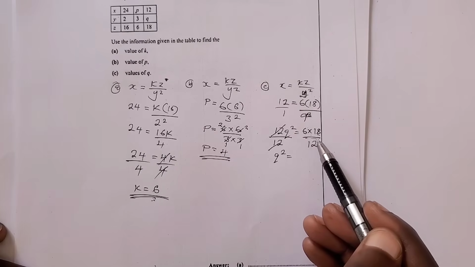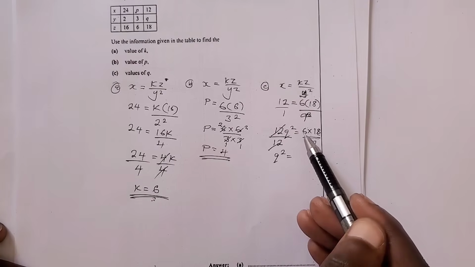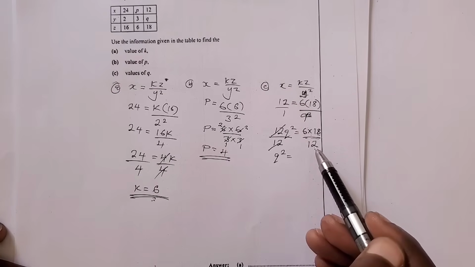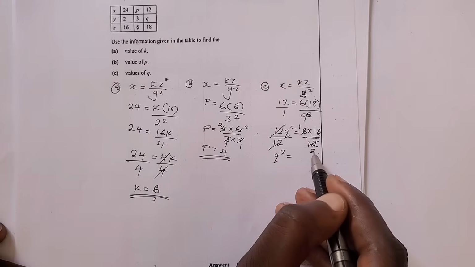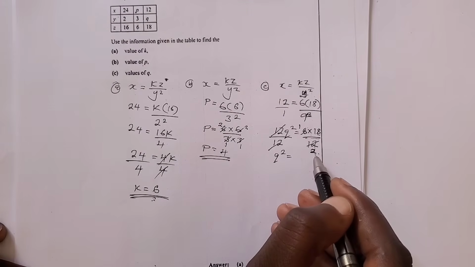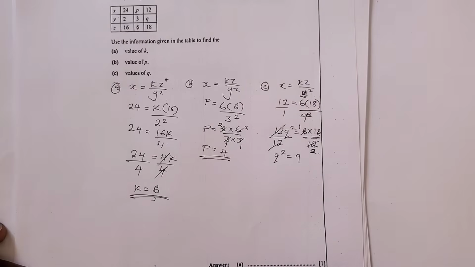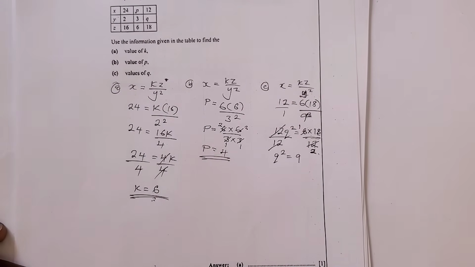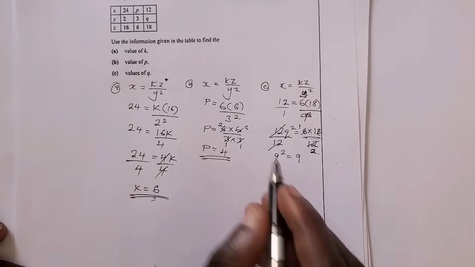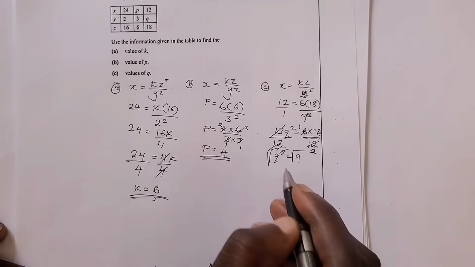So when you just leave it like this, look for a number which can go into either of the 2 and 12. Yes, 6 can go into 12 and 6. 6 here, 6 here, 12. 2 into 18, 9. Simple, right? Now this is Q squared, and we were asked to find the value of Q. So what do we do? Square root. This and this will cancel.